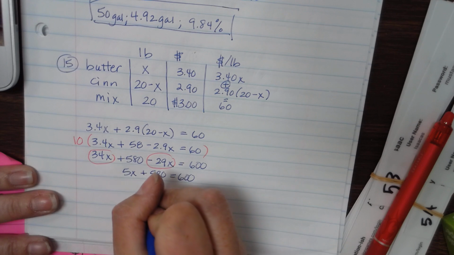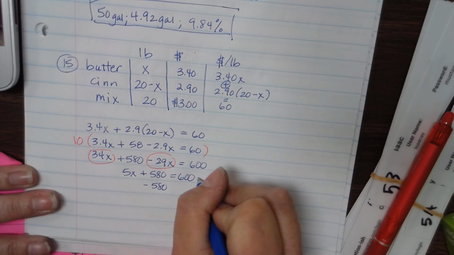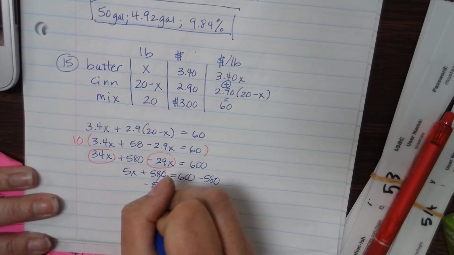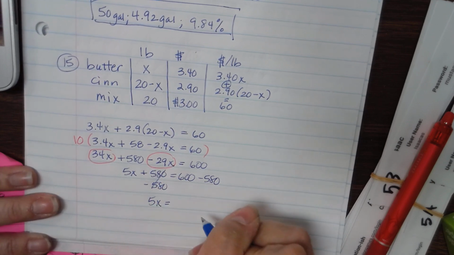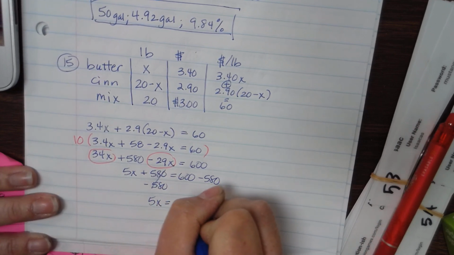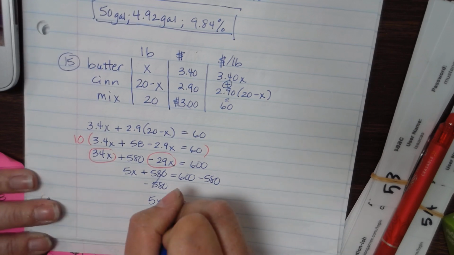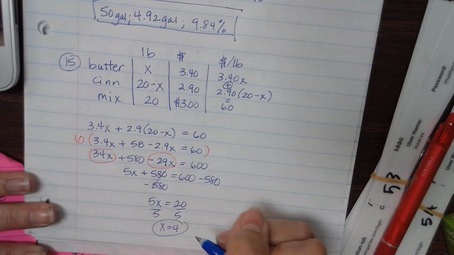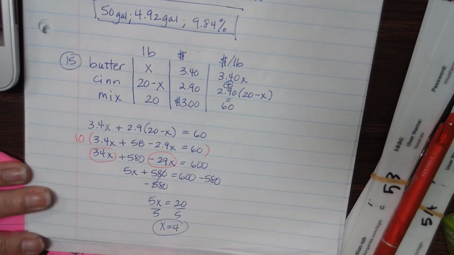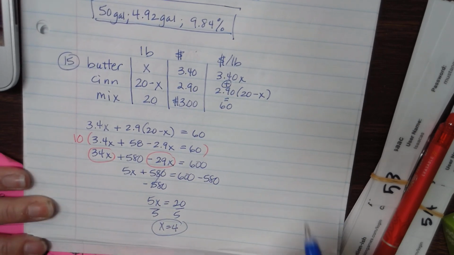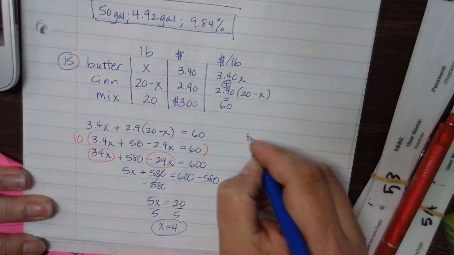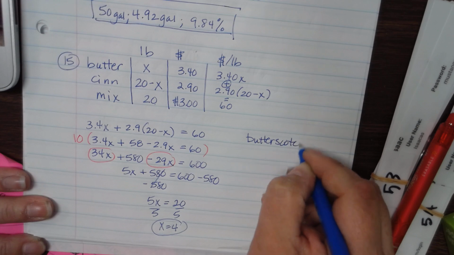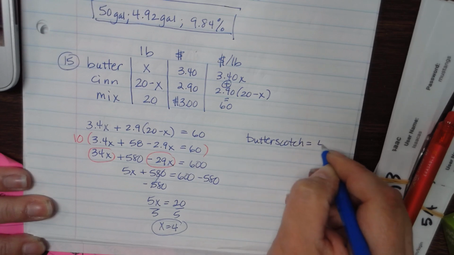All right, we want x by itself, so we're going to subtract the 580 on both sides. We're left with 5x is equal to 20. Divide by 5, and x is equal to 4. Okay, so as far as your answers are concerned, butterscotch will be 4 pounds.